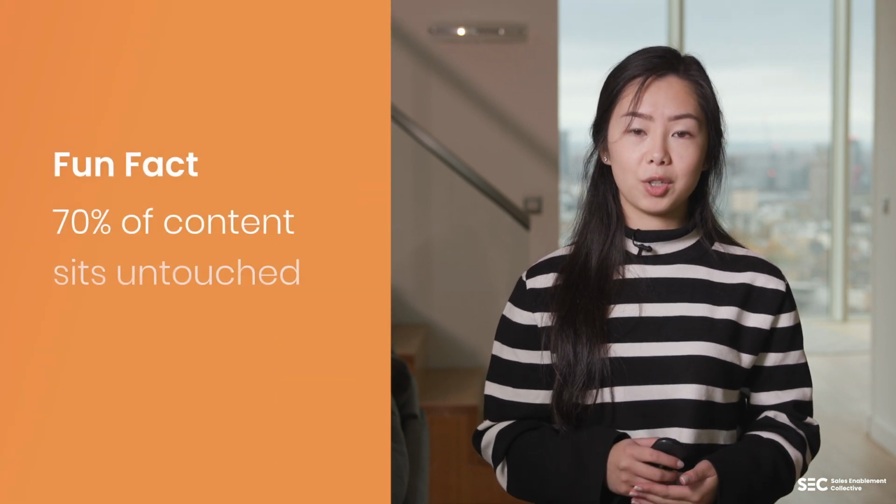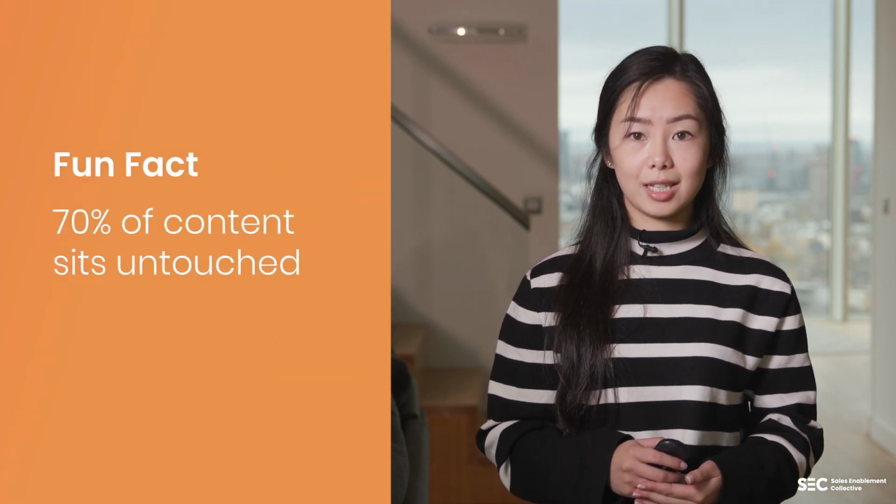Navigating the world of sales content can be a bit of a maze, right? Here's a fact for you. About 70% of content, according to SiriusDecisions, sits untouched. In a landscape shaped by sales enablement, product marketing, and learning development, striking the right chord with your content is no small feat. So how do you make sure your sales content actually gets attention and drives results?